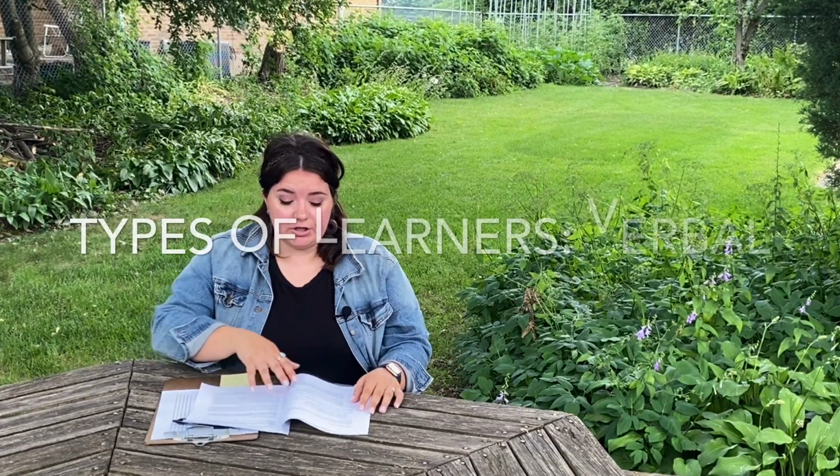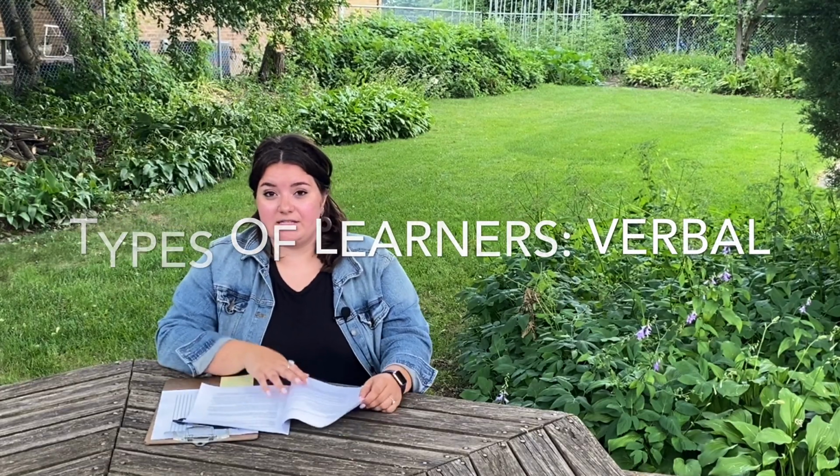So we're going to continue talking about types of learners. What we're talking about today is verbal learners. Verbal learners learn best through the words they hear. Typically, they love both written and spoken word, excelling in both. These learners often go into public speaking, writing, journalism, and debating.